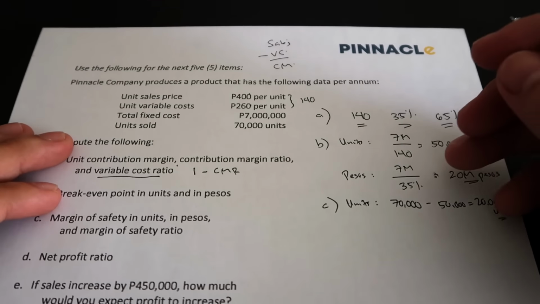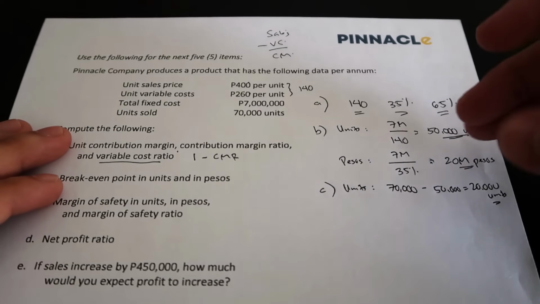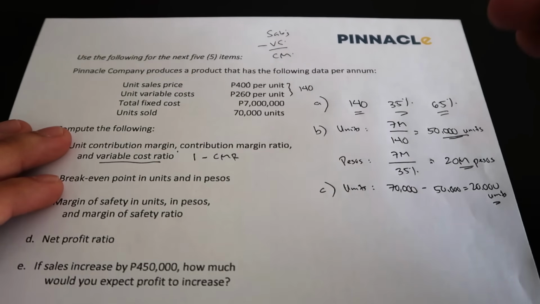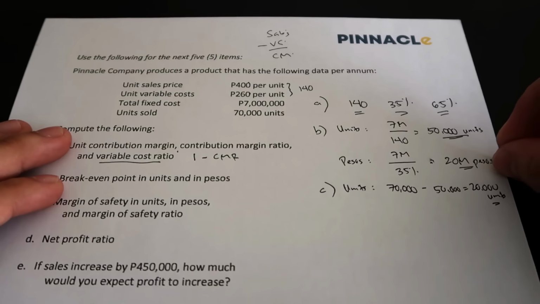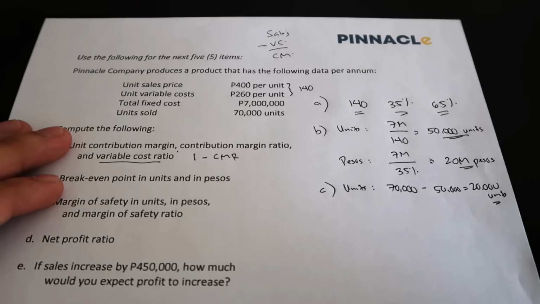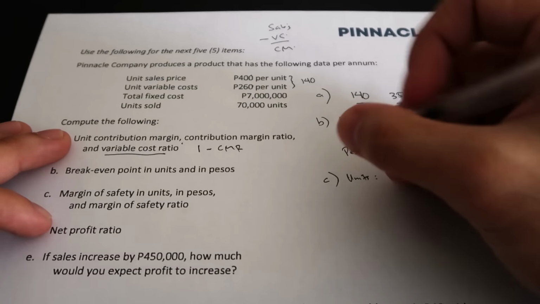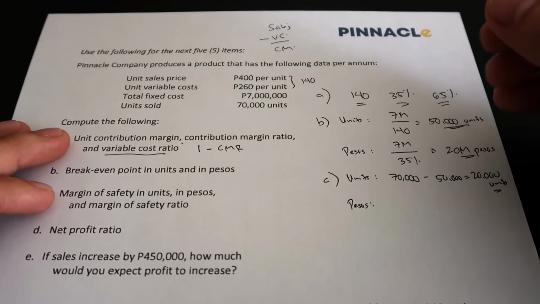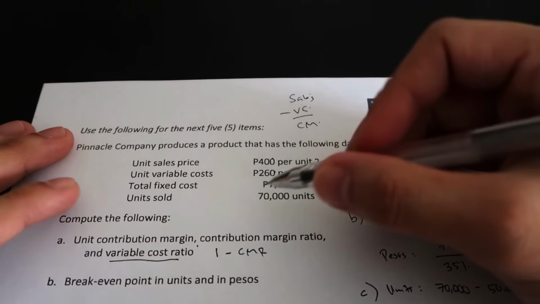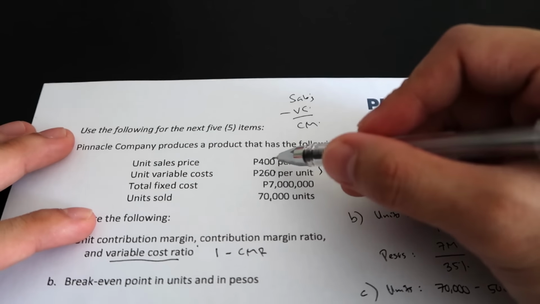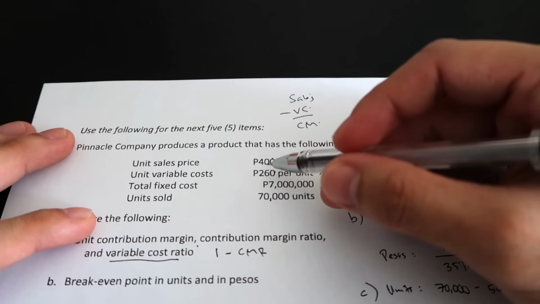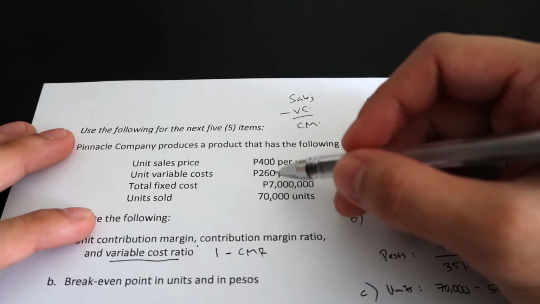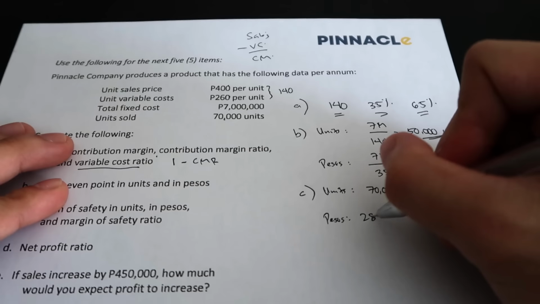This is your margin of safety in units. It means your buffer before you incur a loss is 20,000 units. Your sales can drop by up to 20,000 units and you still have zero profit, or you don't incur a loss. Now in pesos, what is our actual sales? 70,000 units times the selling price of 400 is 28 million.